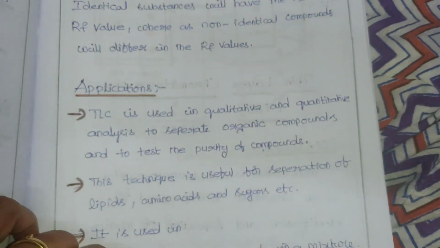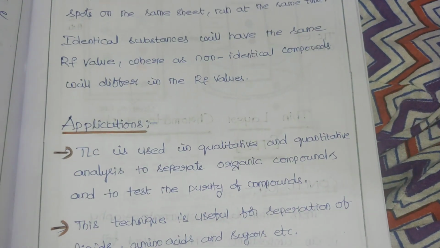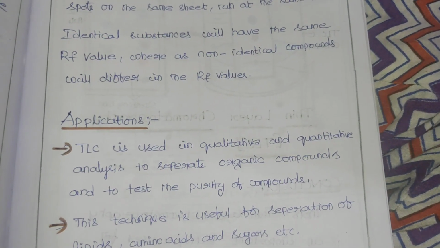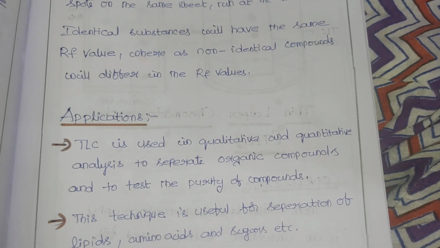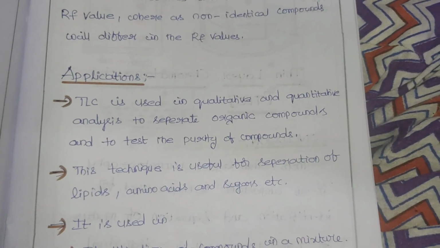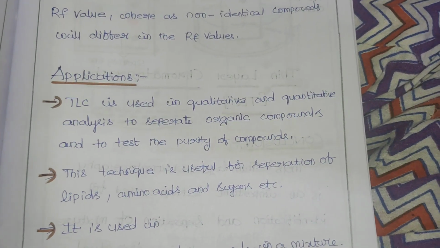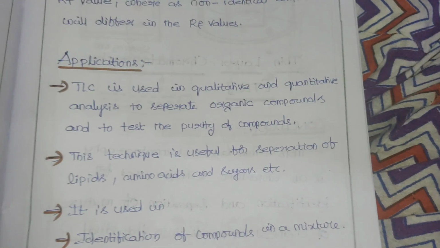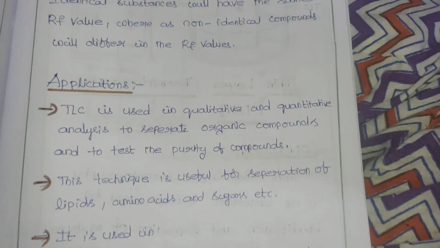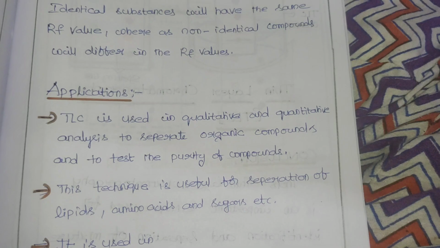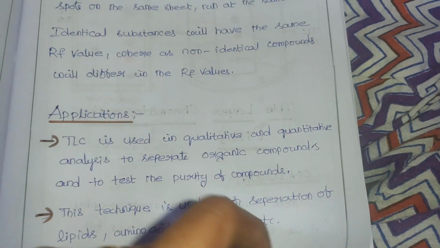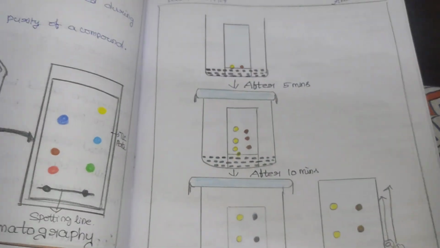Now the applications. It is used in qualitative and quantitative analysis of many organic compounds, and also to test the purity of compounds. It is also used for the separation of many lipids, amino acids, sugars, etc., and the identification of compounds in a mixture. So these are the applications of thin layer chromatography.